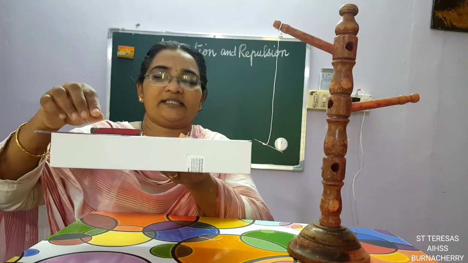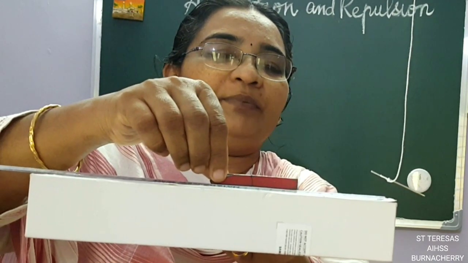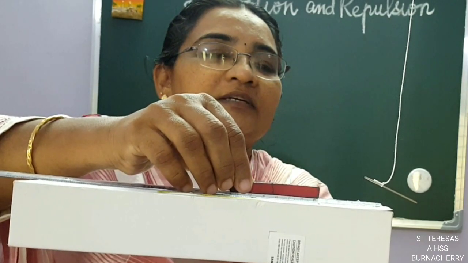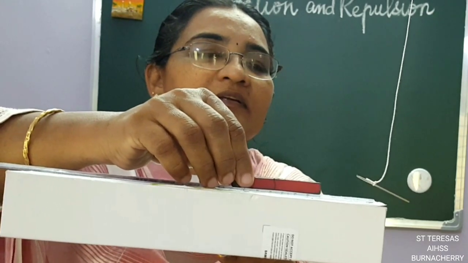We have to keep it like this. I hope you can see. Now I am slowly pushing this magnet close to the needle. Now see what is happening. When I am bringing the magnet close to it, is something happening?